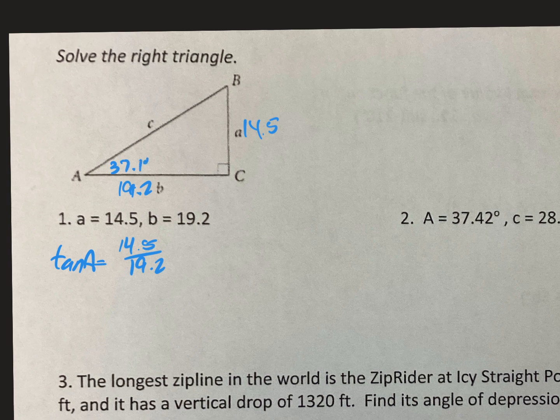Now, to get angle B, I'm just going to subtract all three angles from 180, or just do the other angle, 90 minus 37.1. That's giving me 52.9. So that's two parts. I got to find the side C still.